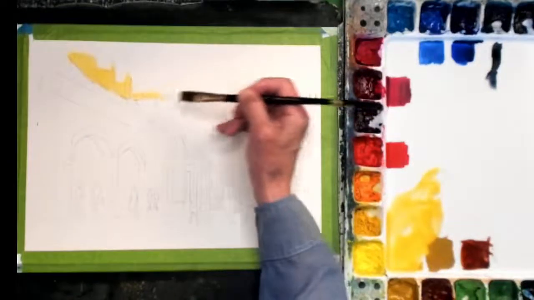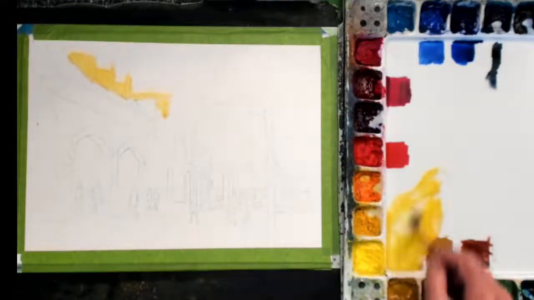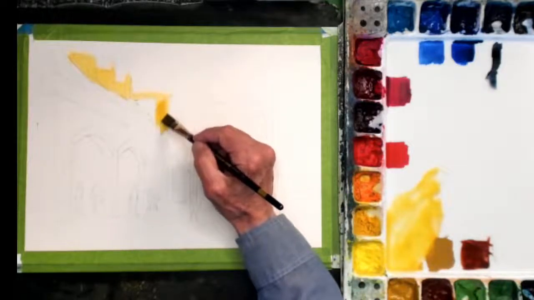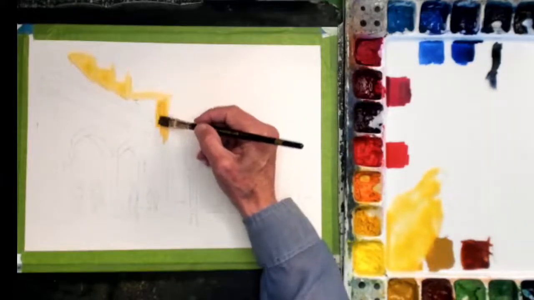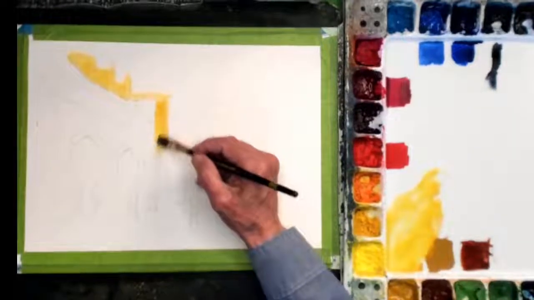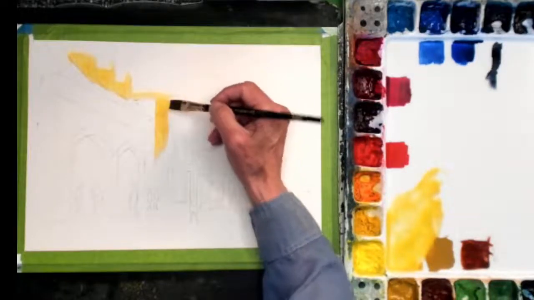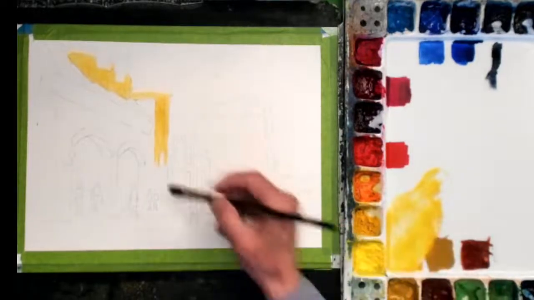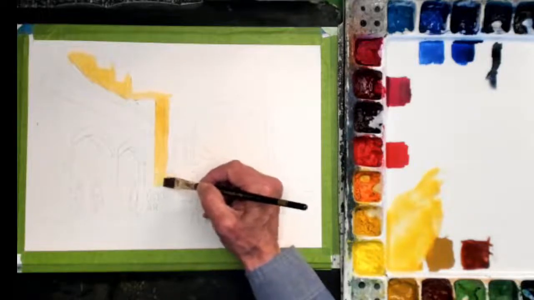And this section here comes down. This is a yellow or a lighter color. Again, I'm using a lemon yellow mixed in with a little bit of the yellow ochre. So this yellow brickwork here is a trim on this building, which is very interesting. Interesting architecture here in this shopping center. Go right on down.